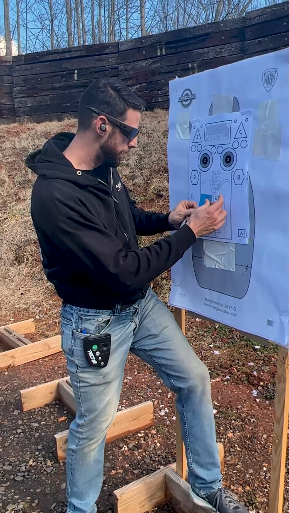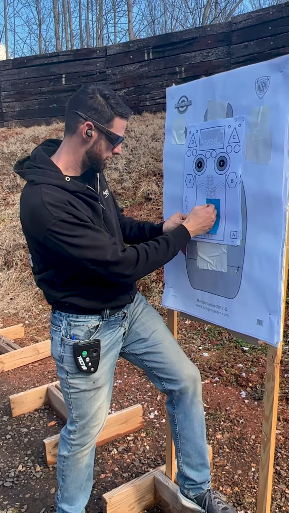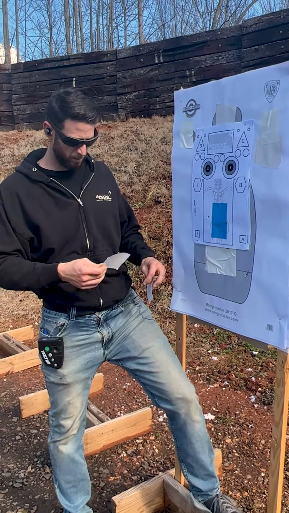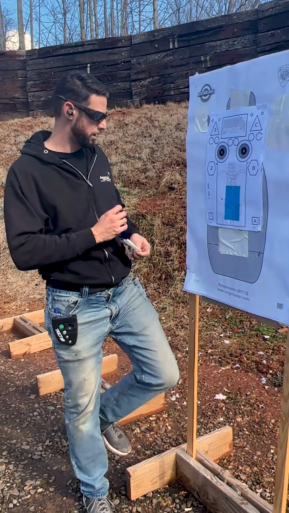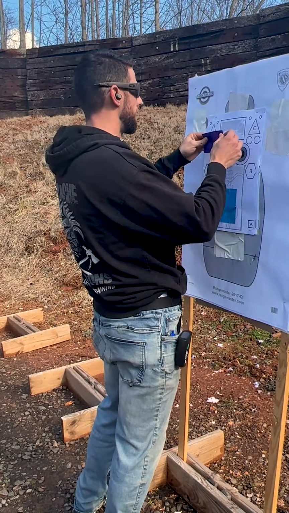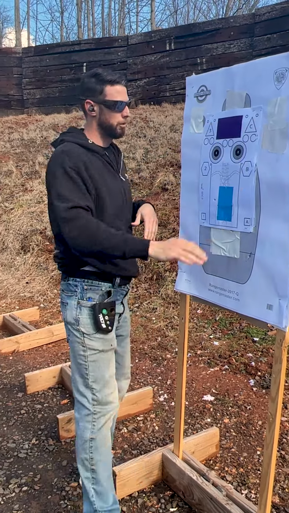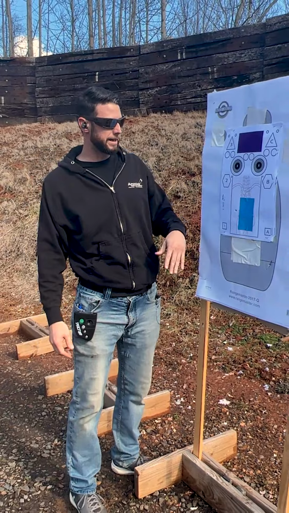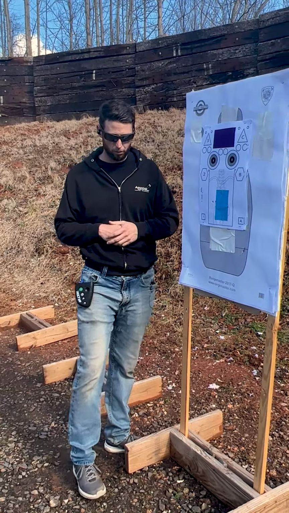All right, so what we're going to do here, place a blue index card here. Purple index card up here. So to complicate things, we add some index cards. So you have to stay inside the index cards for this next course of fire.